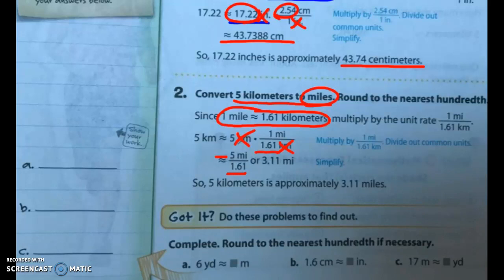We're going to have to divide, and if you were actually dividing this problem, you need to remember your decimal rules. Okay, so it would look like this. The 5 is on the inside, 1.61 on the outside. Remember, we cannot have decimals on the outside of the division box. We're moving 2 times to the right on the outside, which means we have to move 2 times to the right on the inside and add your zeros and your decimal so that when you divide, you're going to get the right answer. They've done the work for us, and we get the 3.11 miles. Okay, but remember those division rules.